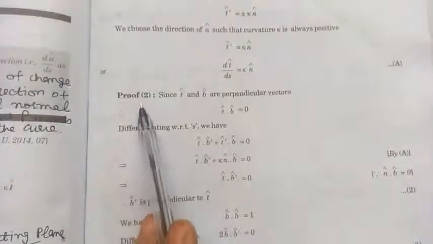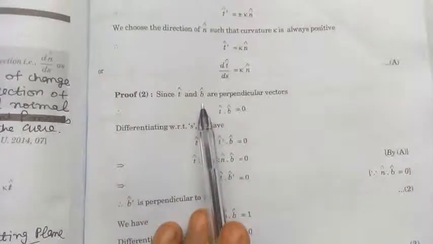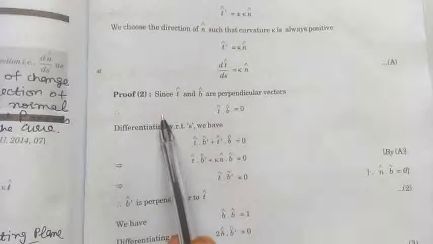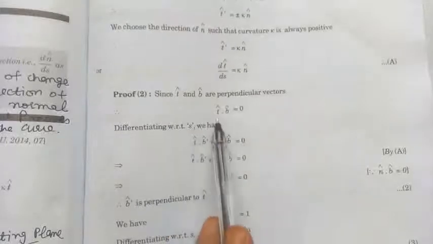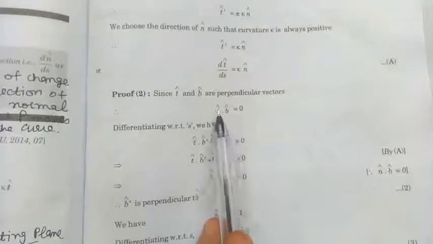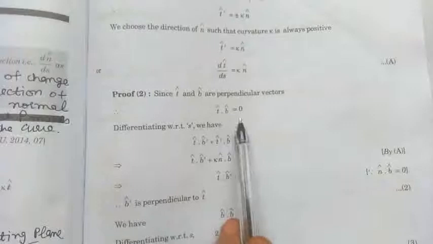Now let us prove the second formula. In the second formula, we are to prove that the derivative of b cap with respect to s is equal to minus tau into n cap. Now in order to prove it, we use the result that the vectors t cap, the unit tangent vector, and b cap, the unit vector along the binormal, are perpendicular vectors, so their dot product will be 0.